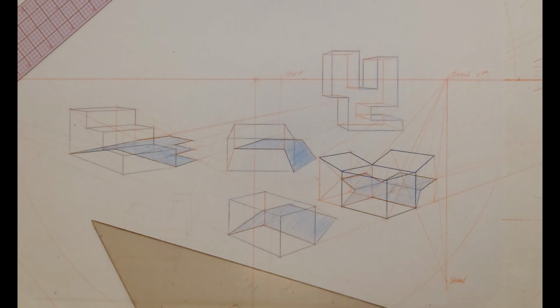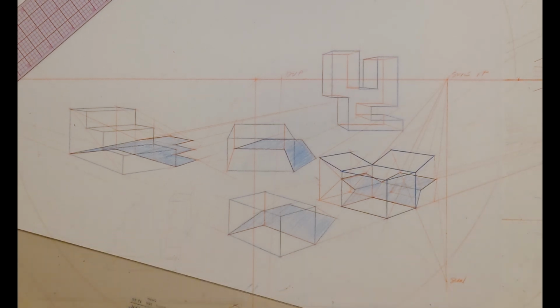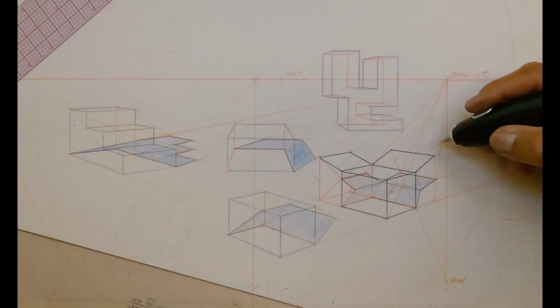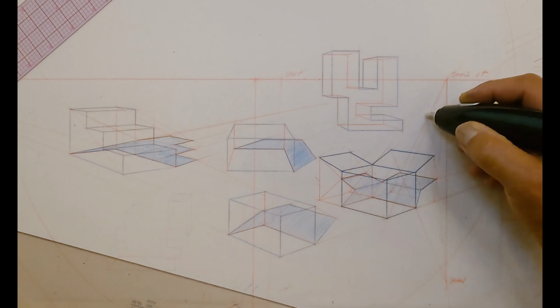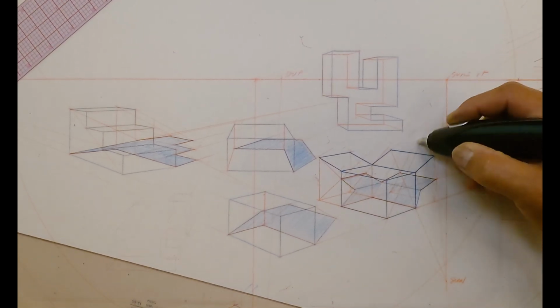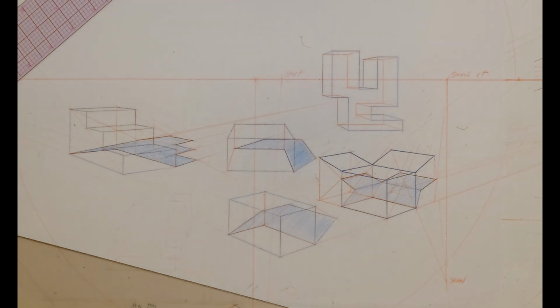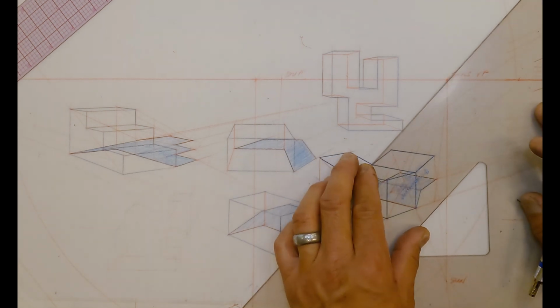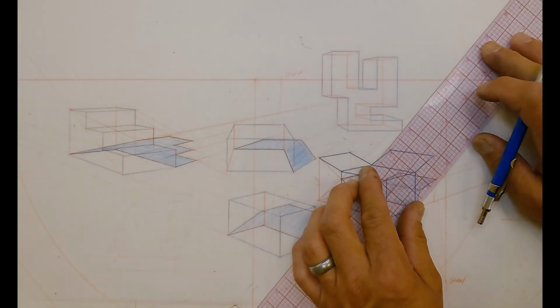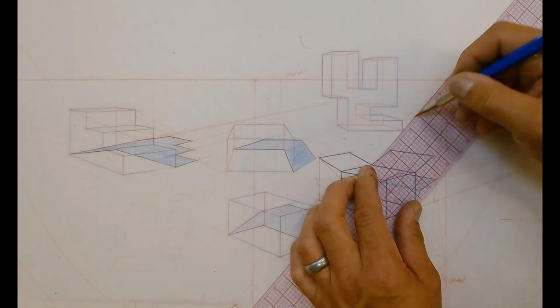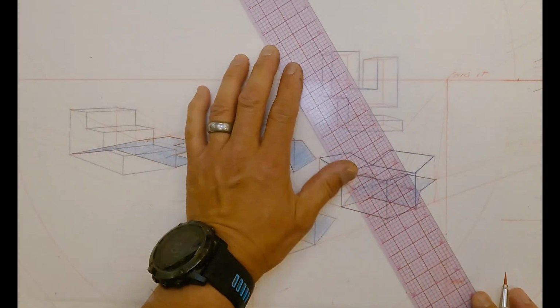Okay, so last but not least, we got this big one. So I'm going to erase some of these lines I don't need anymore. So this one should go pretty fast.